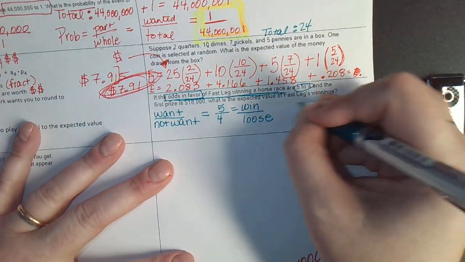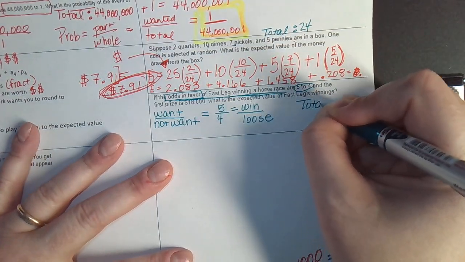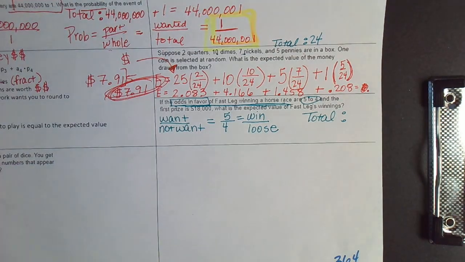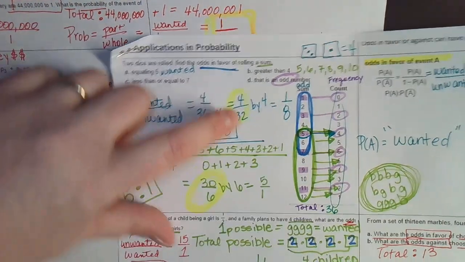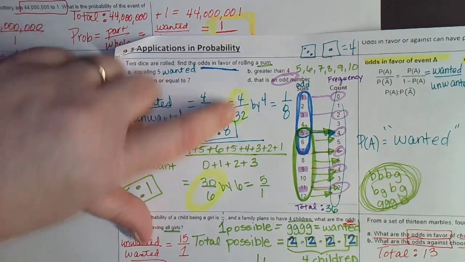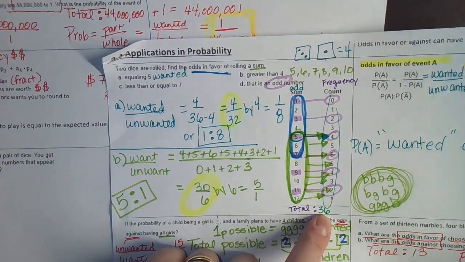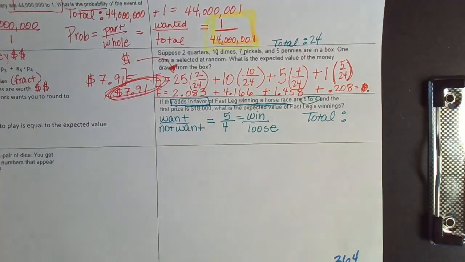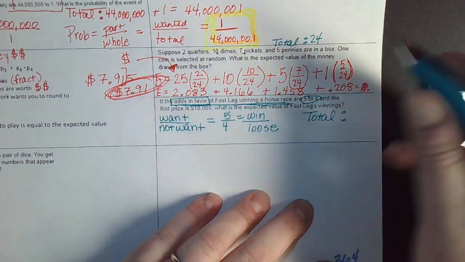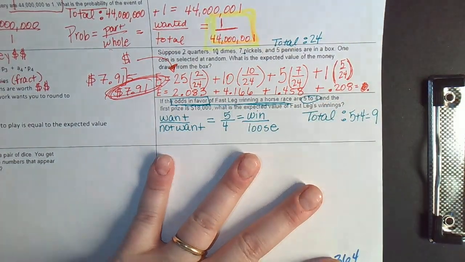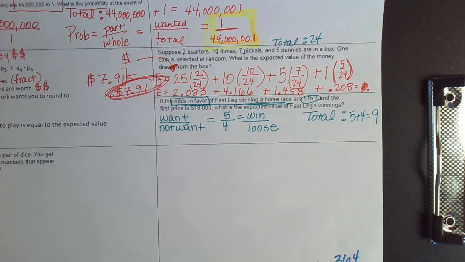How many total possibilities is that? Remember, to find the total possibilities of outcomes, you add the numbers on top of each other in your fraction. And that should always come up to your total number of outcomes or possibilities. Well, if we add ours, we get 9.